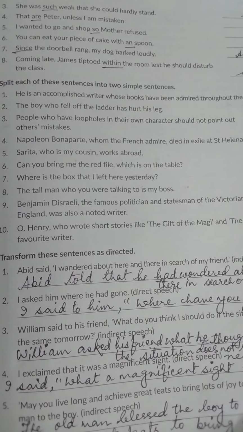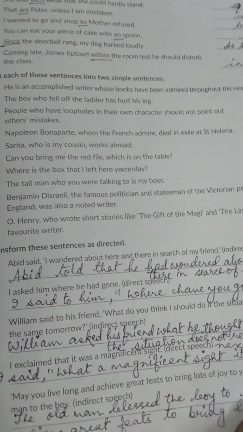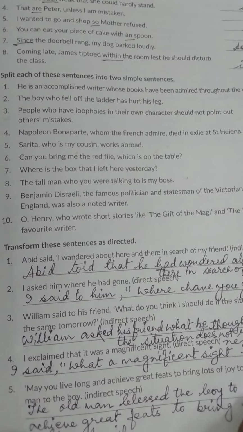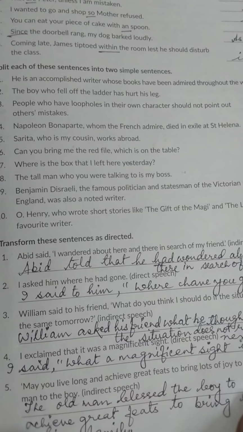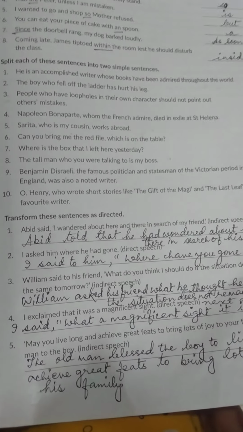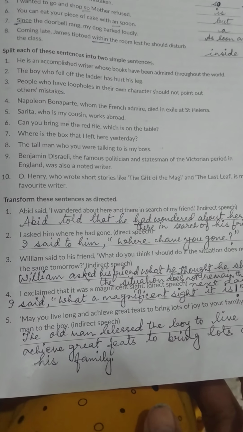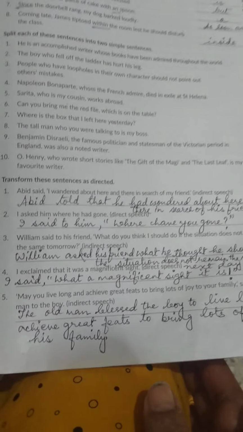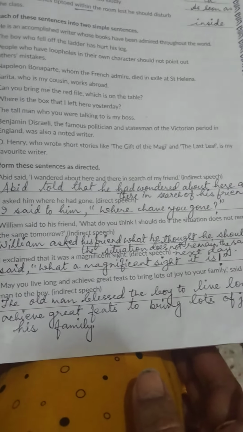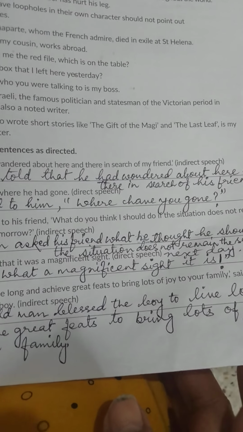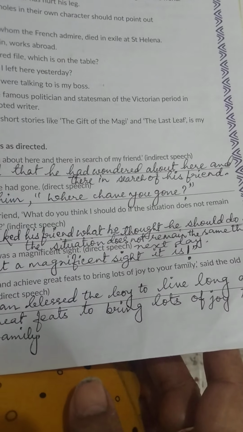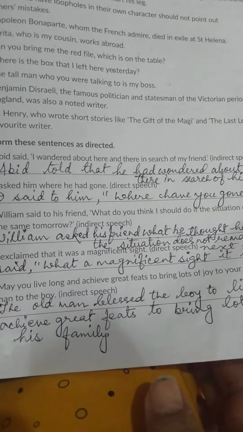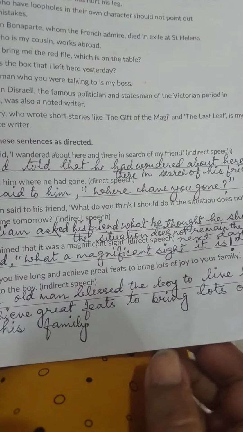Now split each of these sentences into two simple sentences. One full sentence is given. You have to divide it into two, means two main clauses should be there when you divide it into two parts. A sentence will start with a capital letter and end with a full stop, question mark or exclamation mark, wherever it is required. Then transform the sentences as directed. As it is told, the first one you have to transform into indirect speech. Then indirect speech. You can see indirect, direct, whatever is asked, you have to do.